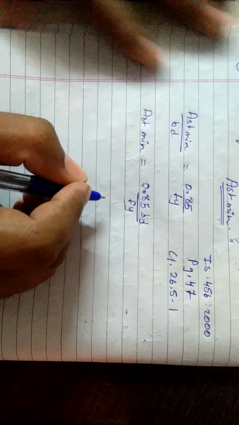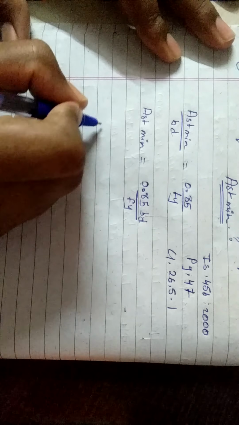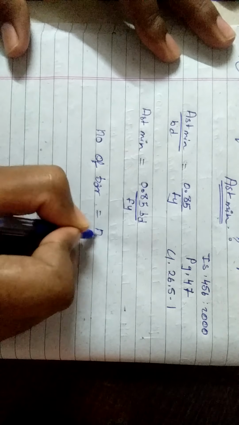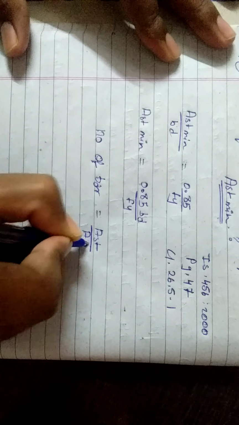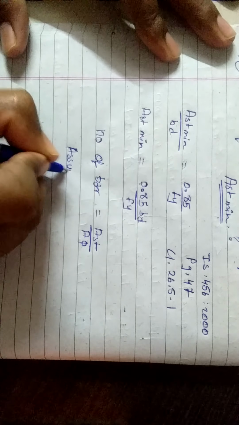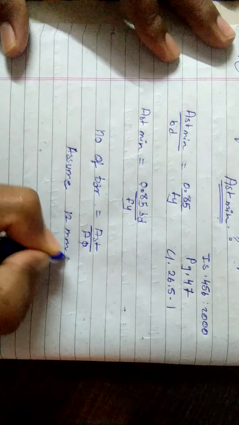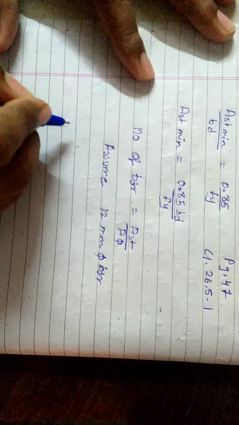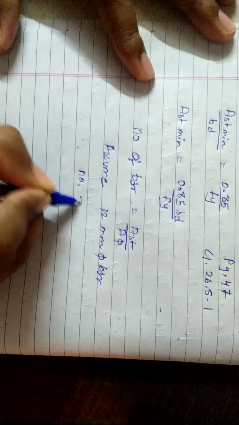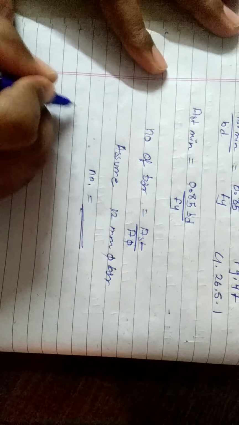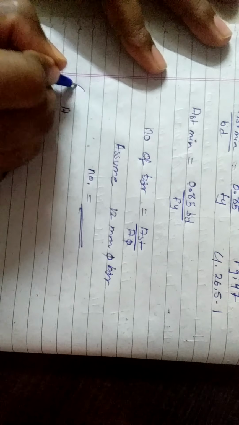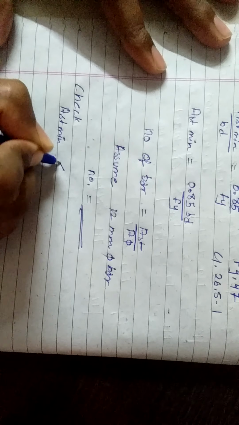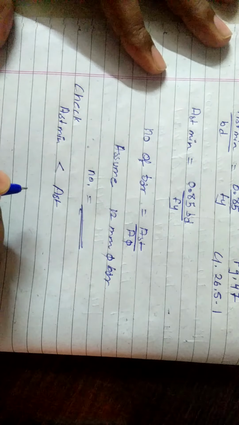By this you will get the value of AST minimum, and next you have to find the number of bars. Okay, that is total AST divided by area of one bar. In this condition assume 12 mm diameter bar. Okay, then you will get the number of bars. Okay, now you have to check that AST minimum should always be less than total AST.